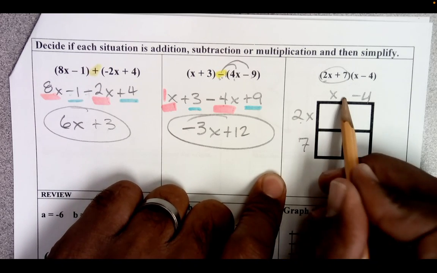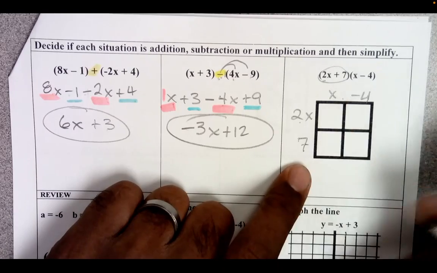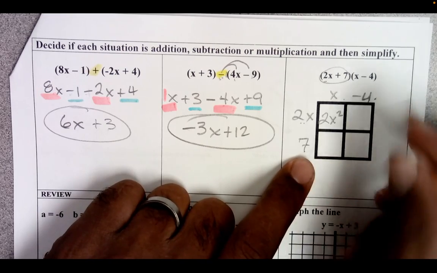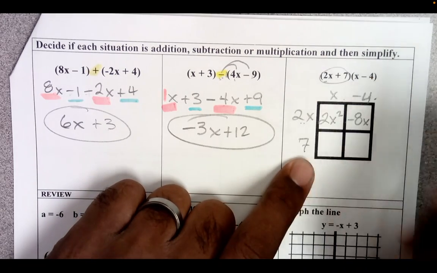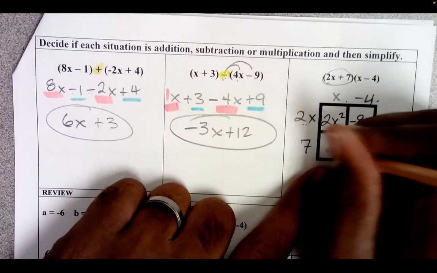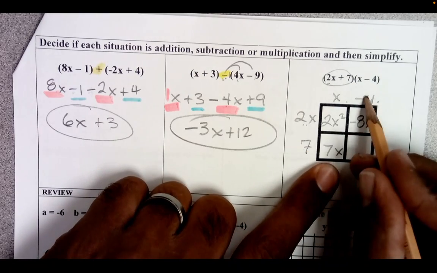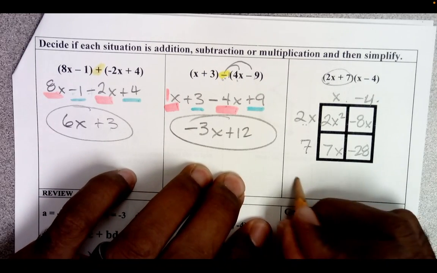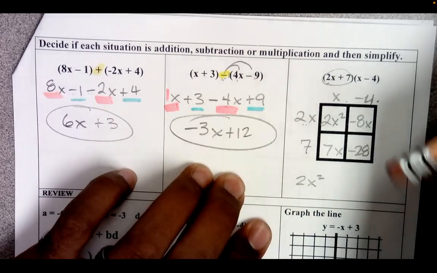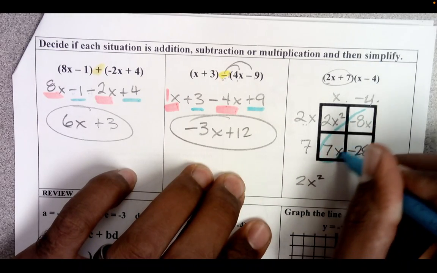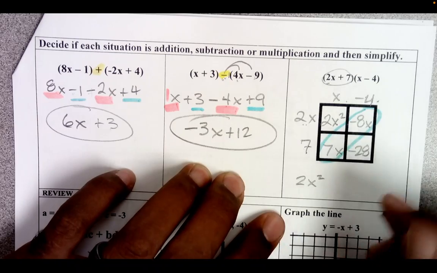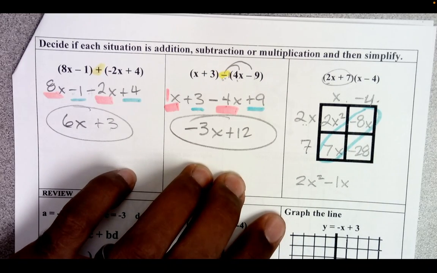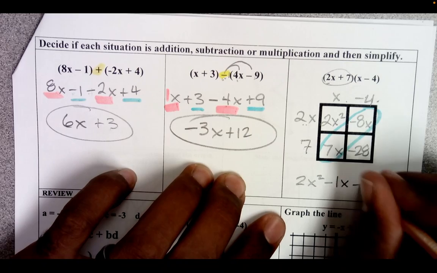Now 2x times x, remember multiplying, is 2x squared. Good, 2x squared. Then 2x times negative 4 is negative 8x. And then x times 7. And then the last one, 7 times negative 4. All right, and then what's the first one we write? 2x squared. And then we combine the 7x minus 8x, which would be negative 1x. So 7 minus 8. And then the last term, negative 28.